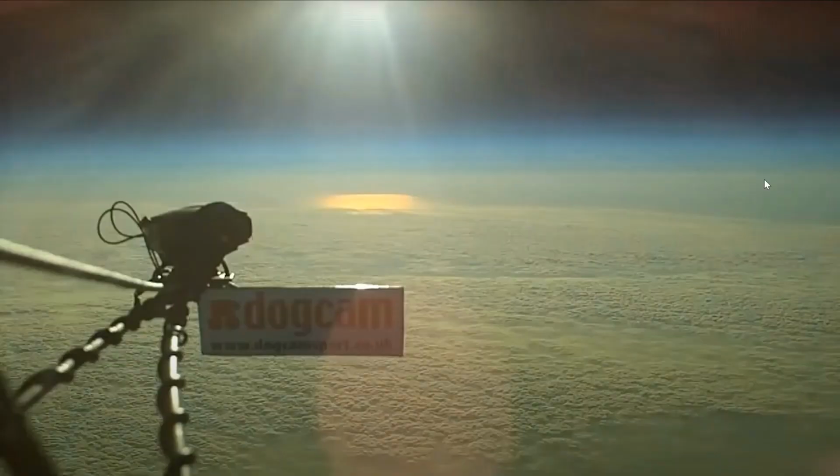This is the dog cam, and on a weather balloon it goes up to 110,000 feet. A couple things I want to point out: when the camera is looking straight out, the horizon always rises up, it always appears level. And an interesting thing is the hot spot from the sun. I don't understand how in the heliocentric model there could be a hot spot like this. So let's just watch a little bit of this and check it out.